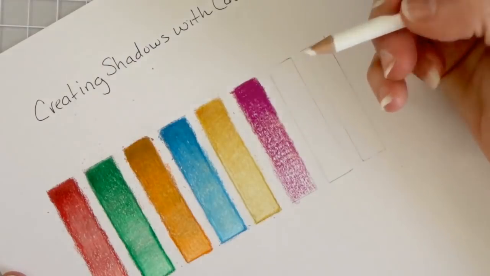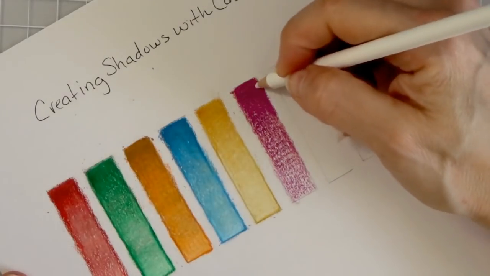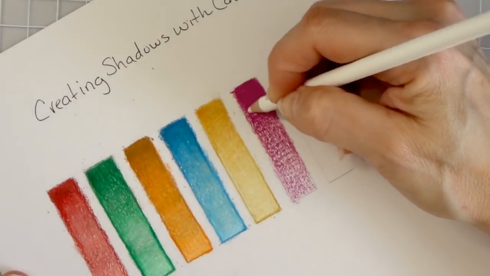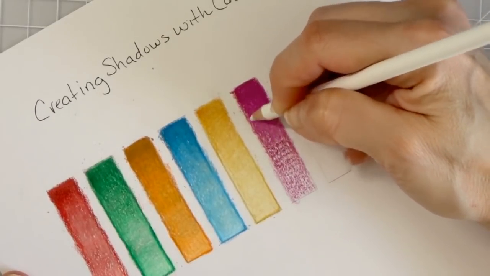Now let's come back. Let me take the yellow off of the tip of my Prismacolor so I don't mix yellow in there, but let's come back and go ahead and go over this with our white Prismacolor and burnish all these colors together.